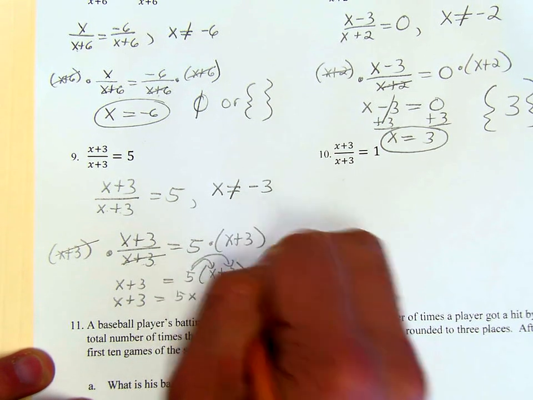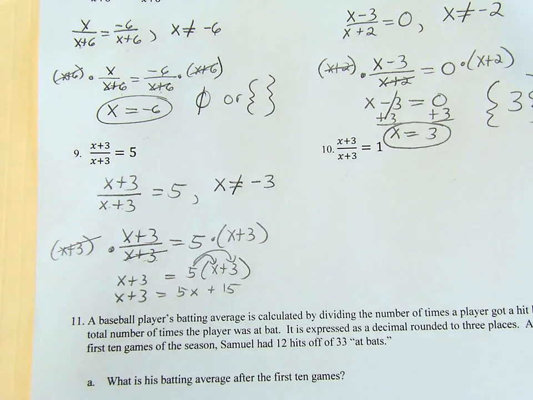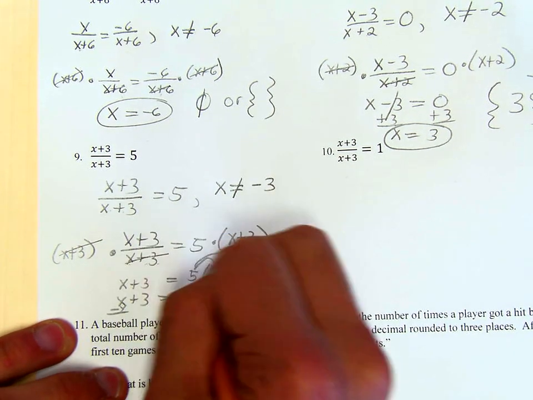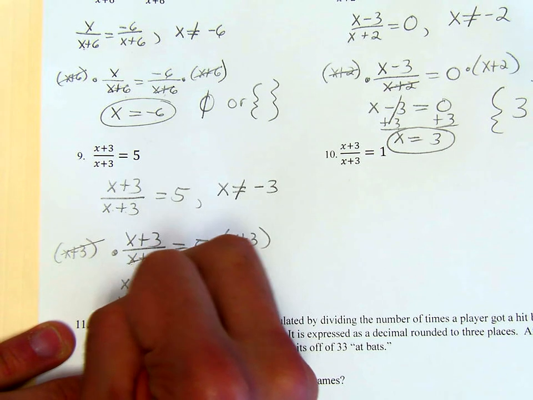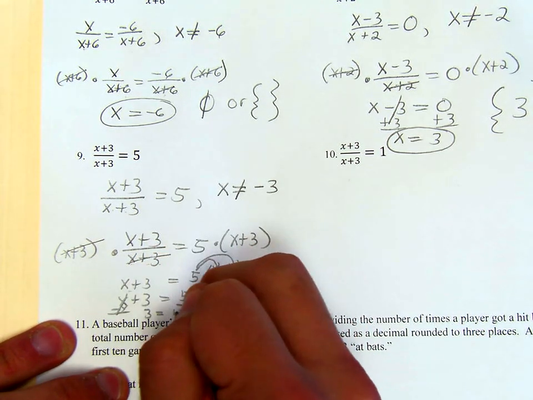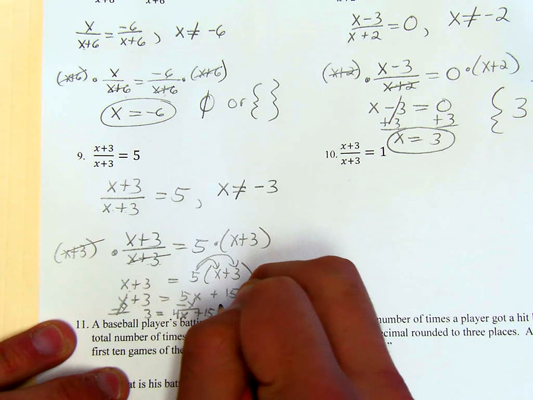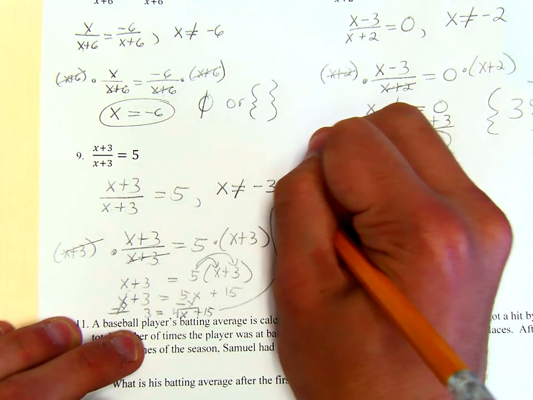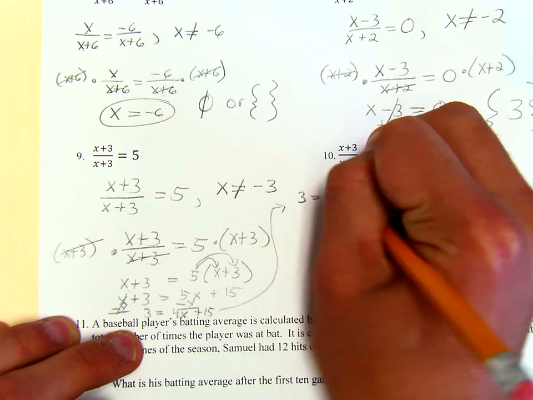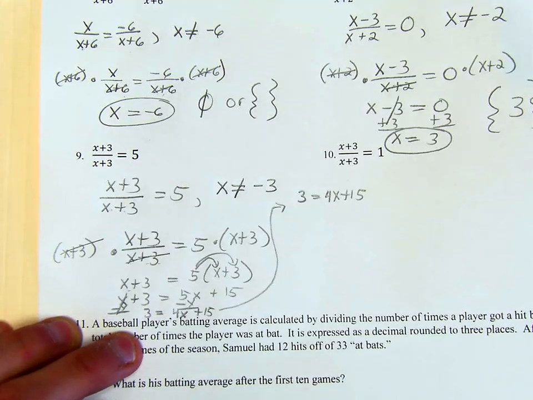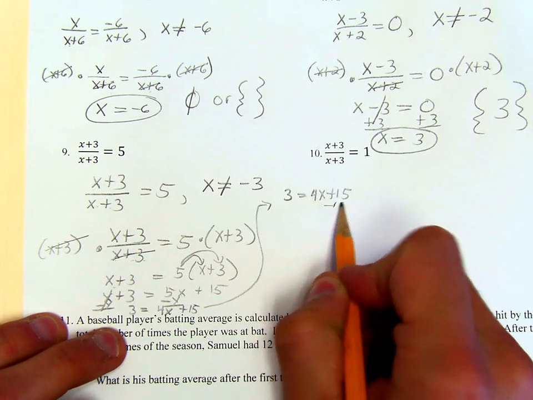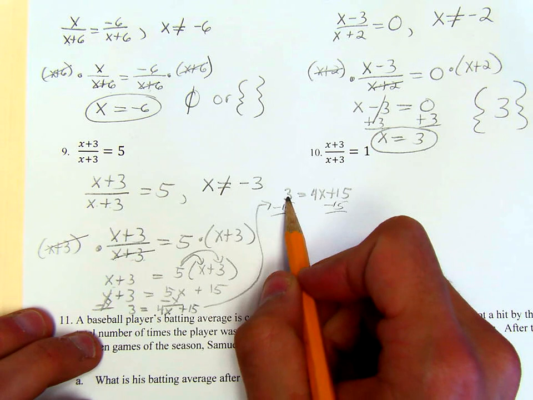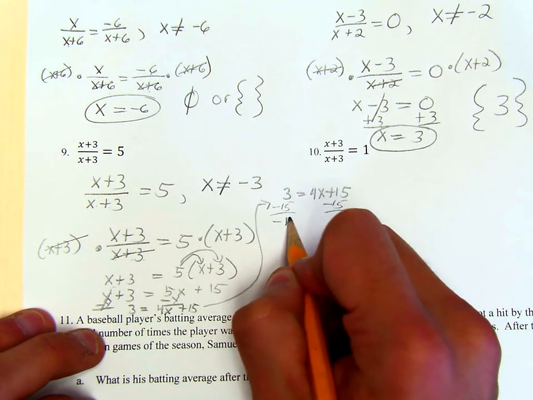And now we have variables on both sides, so I'm just going to subtract x. So we get that 3 is equal to 5x minus x, which is 4x, plus 15. So I'm just going to go up over here. So I'm going to have 3 is equal to 4x plus 15. Okay, so now I'm going to subtract 15 away. 3 minus 15 is negative 12, which is equal to 4x.